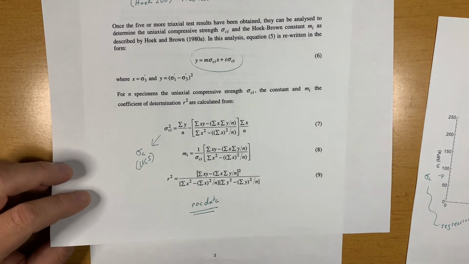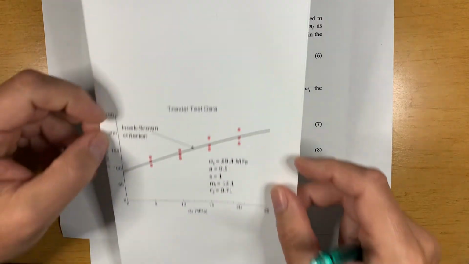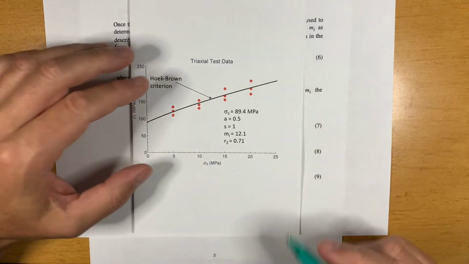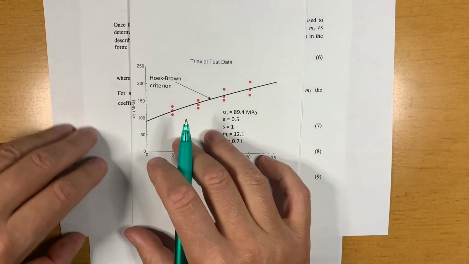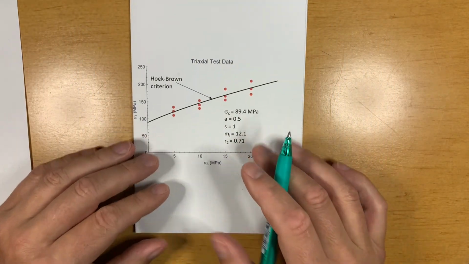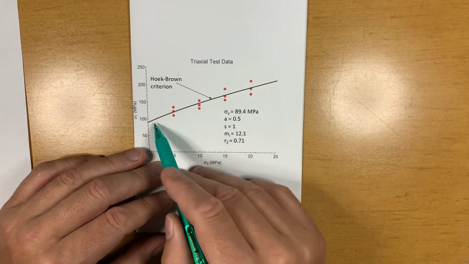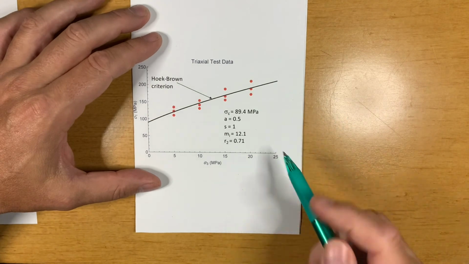Okay, so on the basis of this regression approach, I was able to come up with some values. And this is the same data with the failure criterion plotted alongside of it.